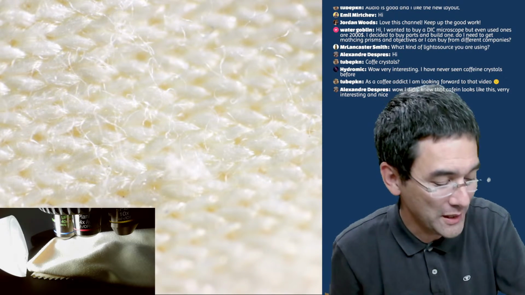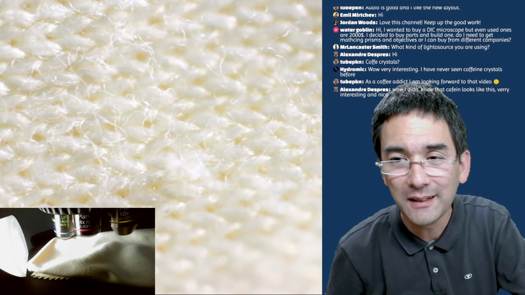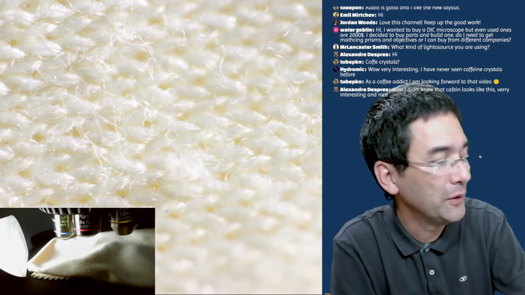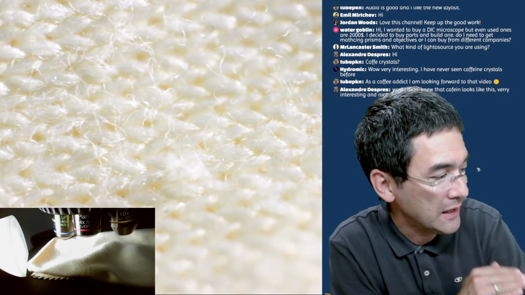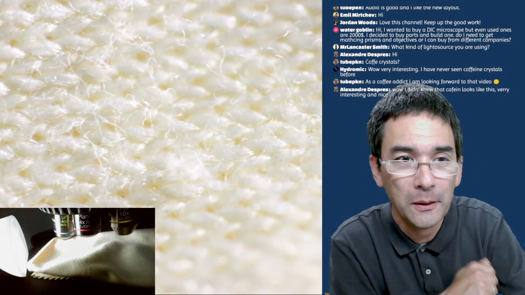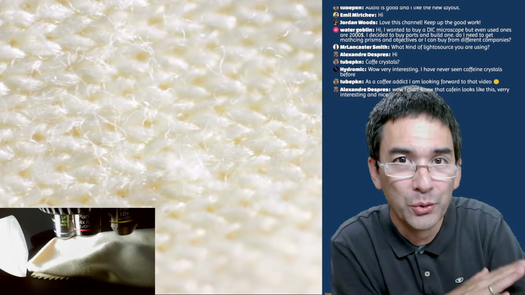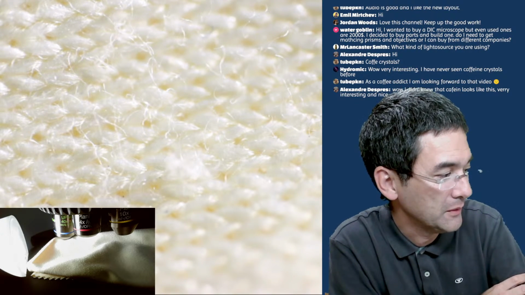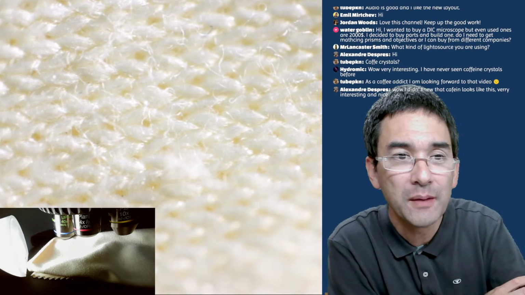Again, I've chosen those objects because they're relatively flat, and therefore they're easy to observe because of the low depth of field of a microscope. If they're flat, then most of the parts of the object are in focus at the same time.